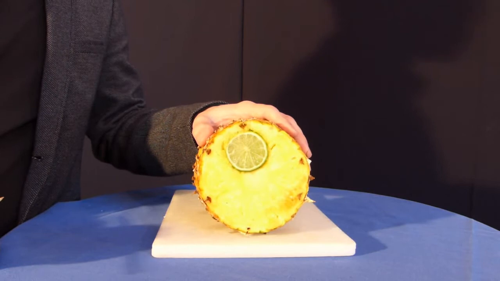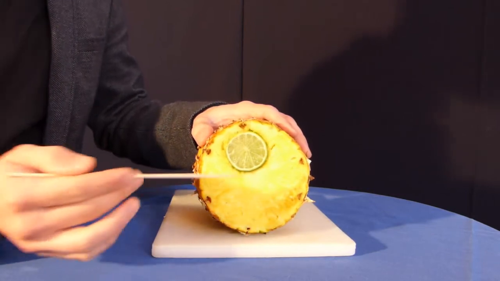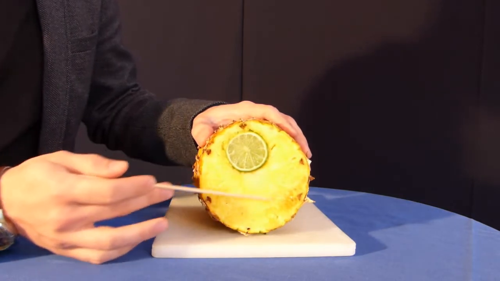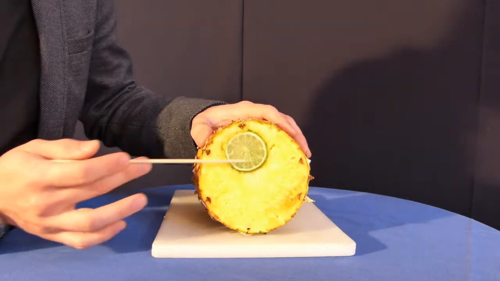The MRI scan visualizes tissue with different characteristics differently. So the healthy brain tissue, or the sweet pineapple, distinguishes from the sour lemon, which represents the tumor.